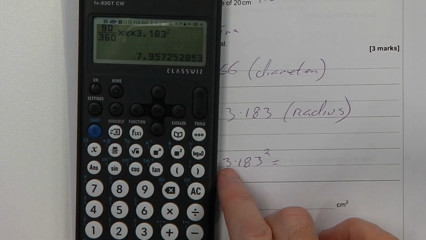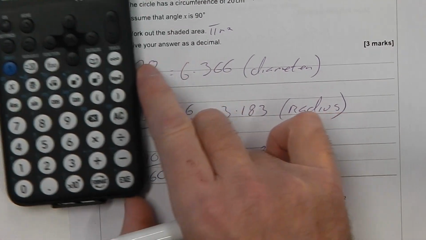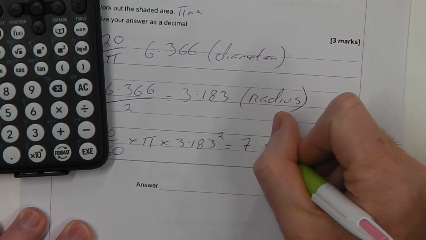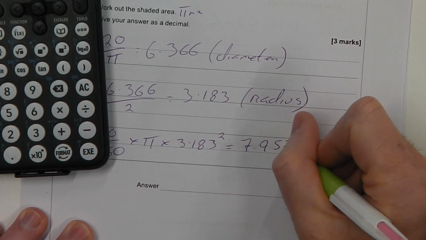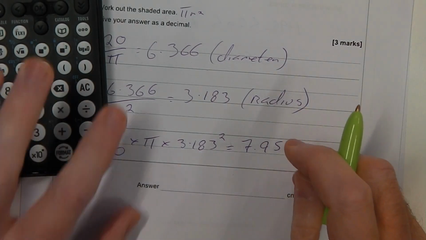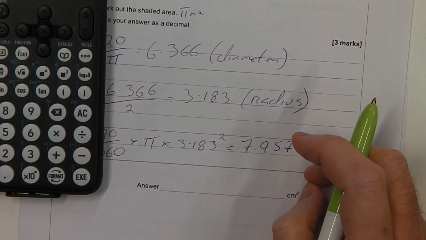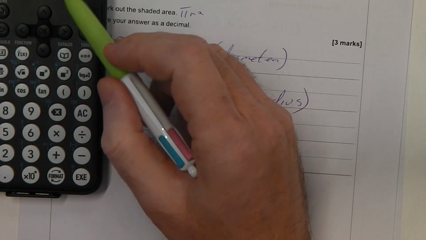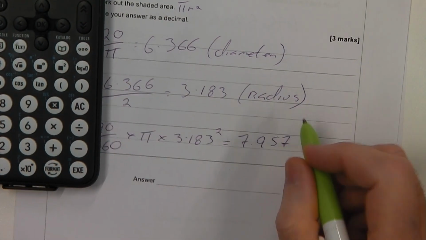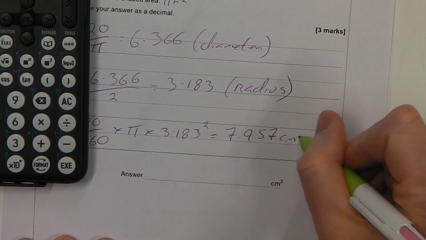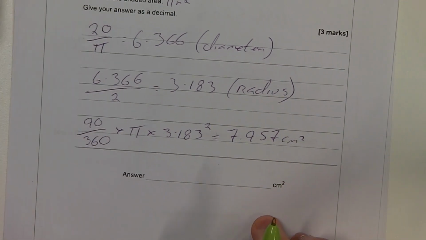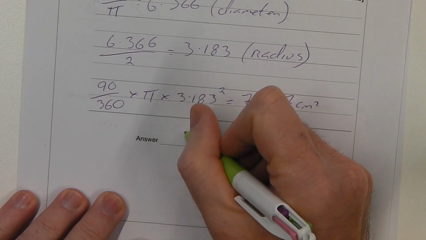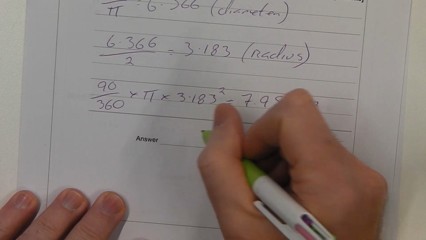And that gives me 7.957. Now I've got 3 decimal places on this one because it was easier for the rounding, because each time it worked out like that, and that will give me centimeters squared.